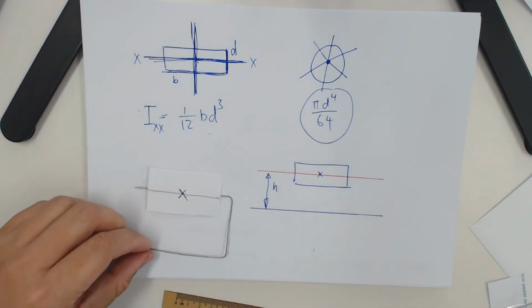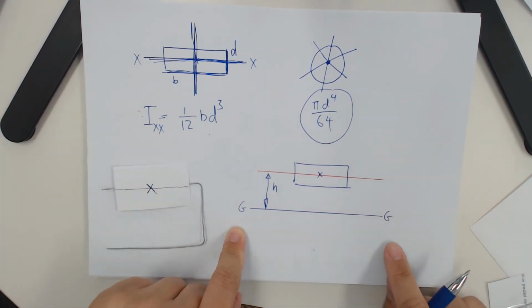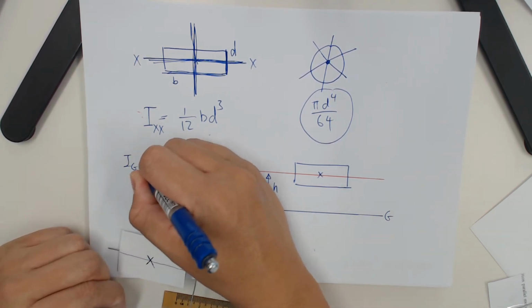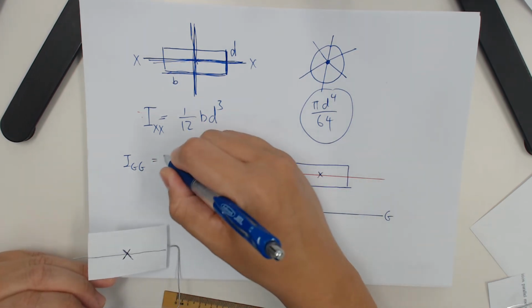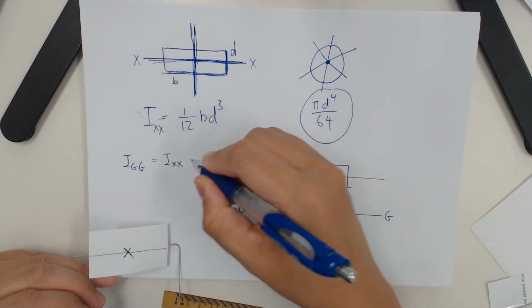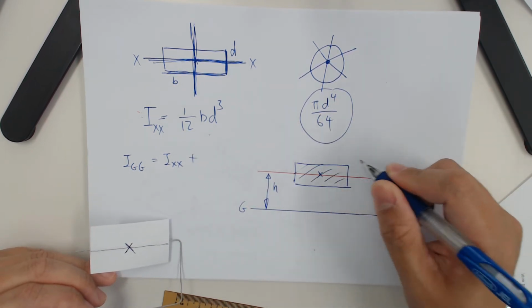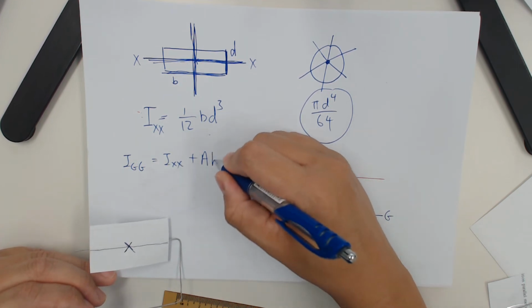But now I don't want Ixx, I want Igg. Igg is basically Ixx plus this area times the offset distance squared.